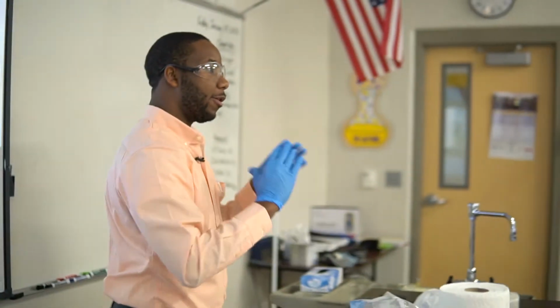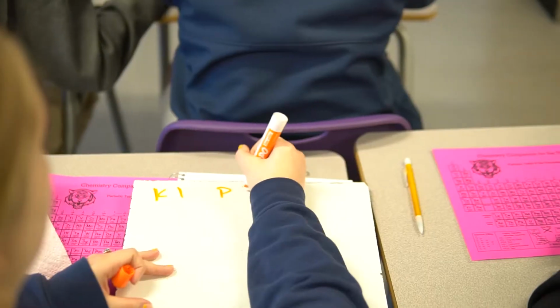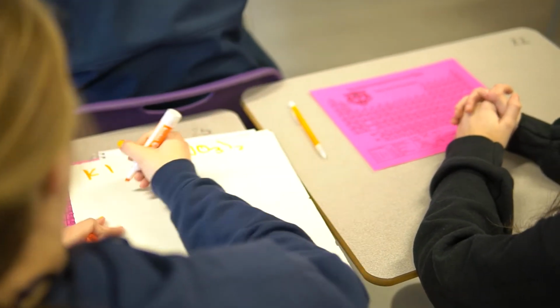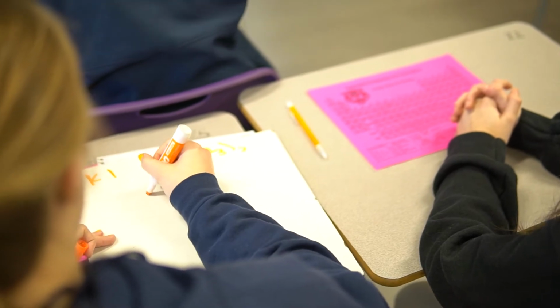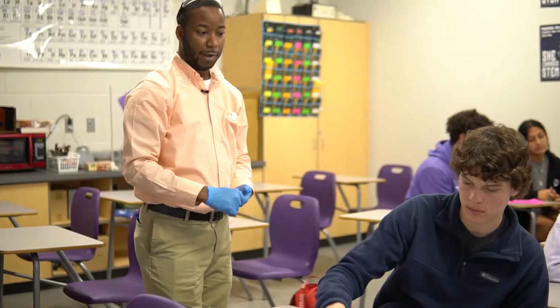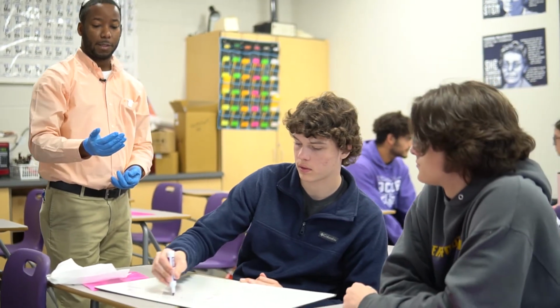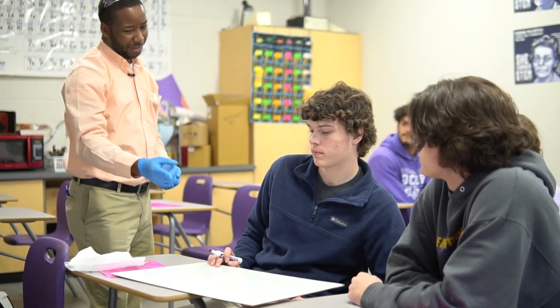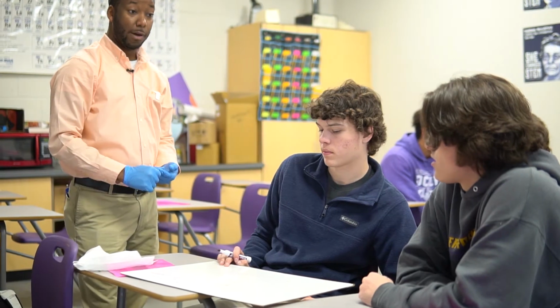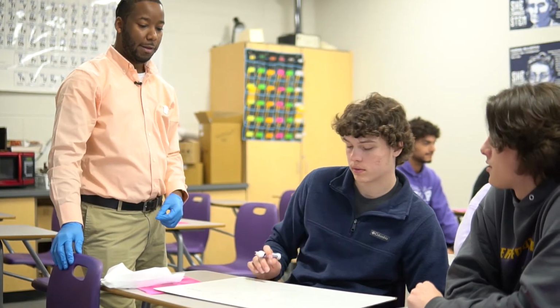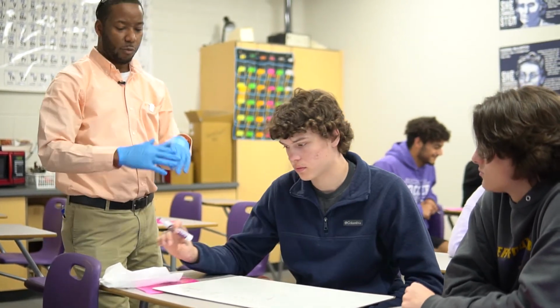So once again, I want you to try to draw me a particulate diagram of what KI and Pb(NO3)2 look like on the molecular level. So aqueous means what? Dissolved in water. So if I had KI in water, would it still look like that? Or would it break apart with the H2O? Would the bonds break? There we go. So it's going to break those bonds, and then water's going to surround it.